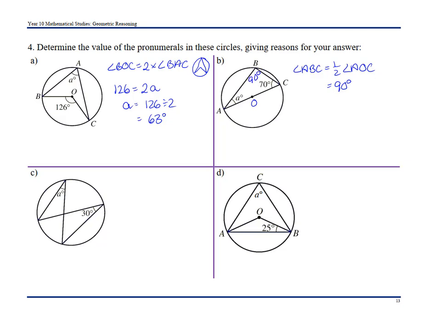So that means that my angle BAC has to equal 180 minus 90 minus 70, and that's because it's an angle sum of a triangle. Okay, so A has to equal 180 minus 90 minus 70, which is 20 degrees.